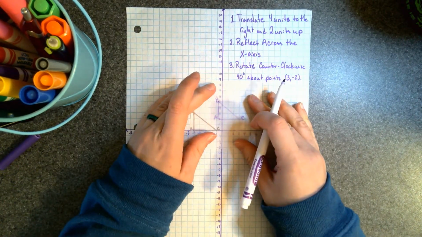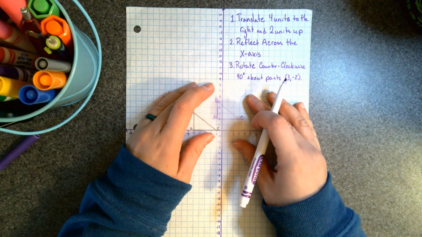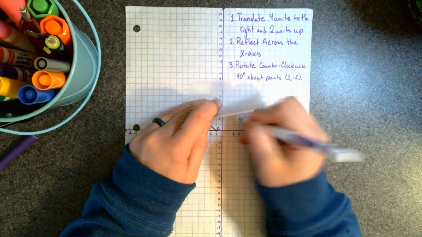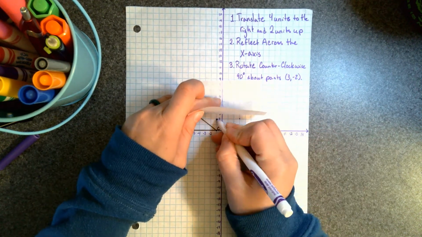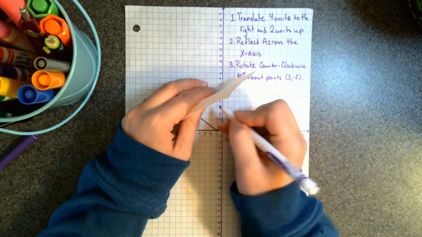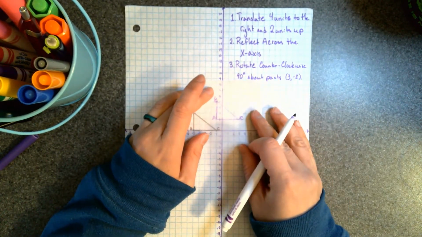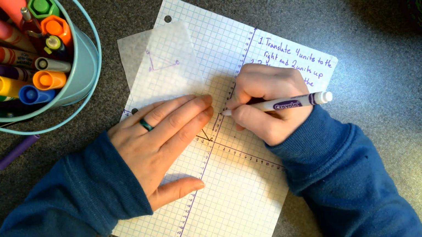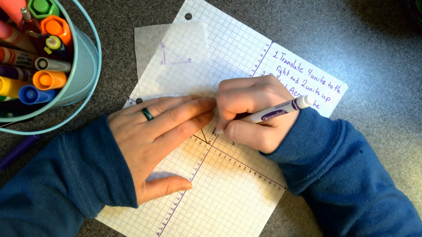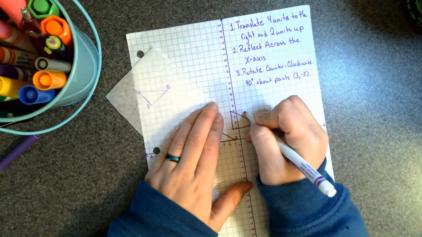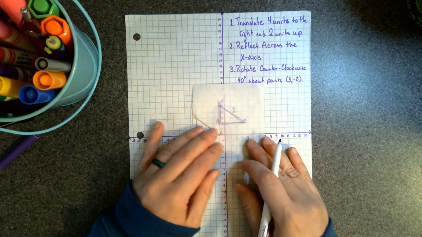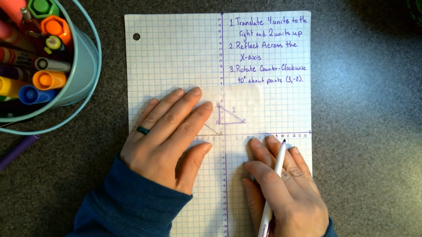Take our handy dandy marker, and we are going to reapply this. Okay, so point C should be right there, point A is right here, and point B is right here. Good, that all lines up, so we're going to trace that out. I'm going to label this number 1, because that was my first move. So this is where my triangle is currently.